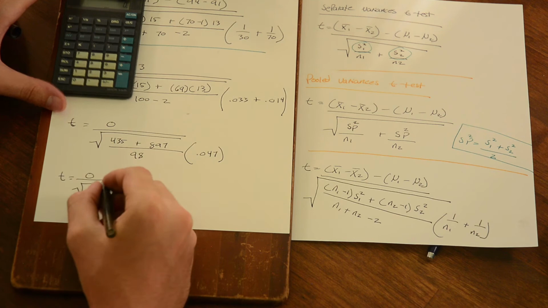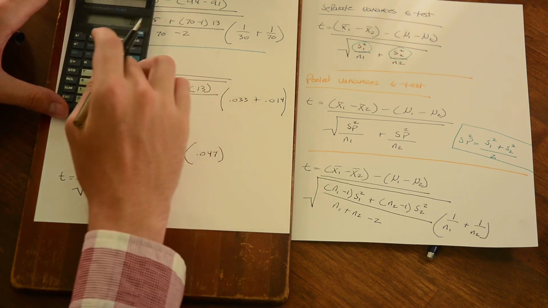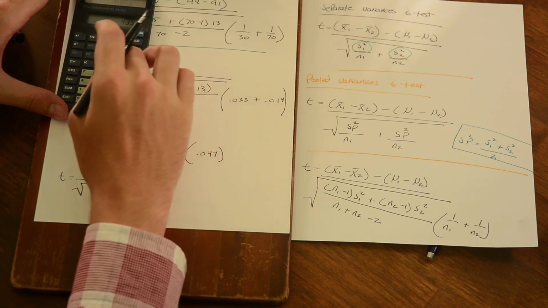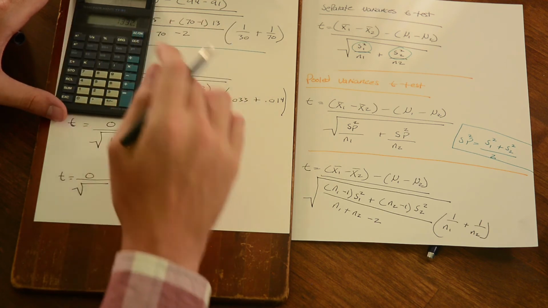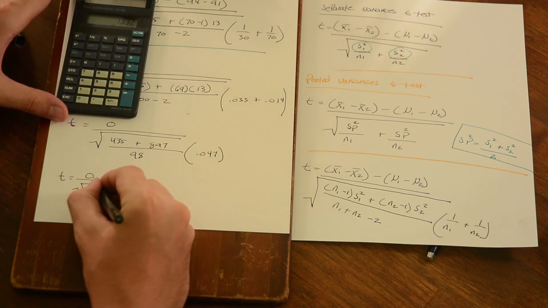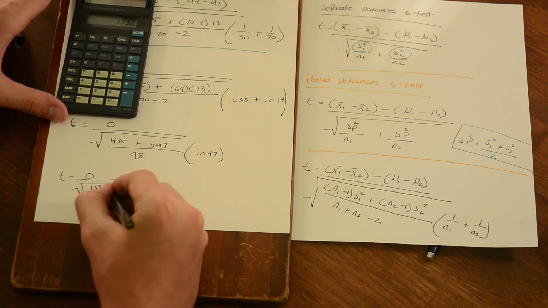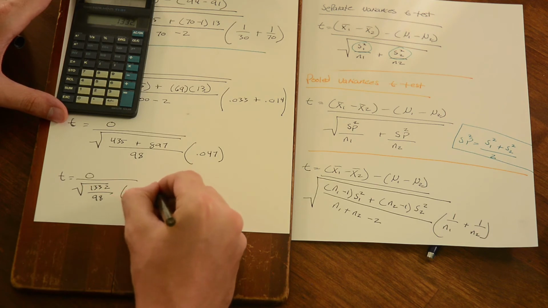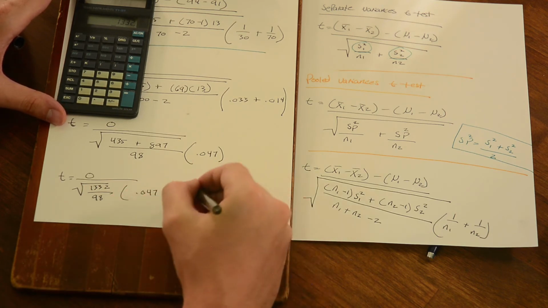And then if we move down again, we have t is equal to 0 over the square root of 435 plus 897 is equal to 1332 over 98 multiplied by 0.047. Let's move this way.